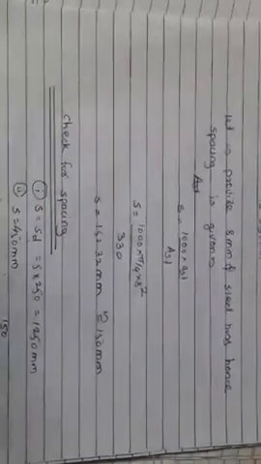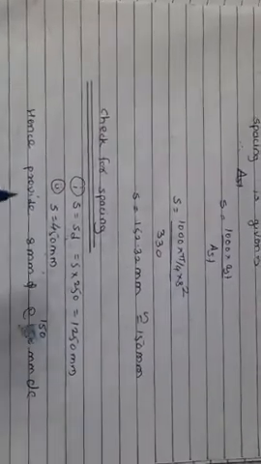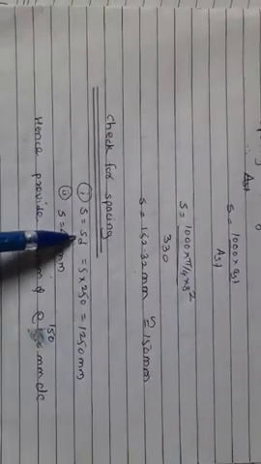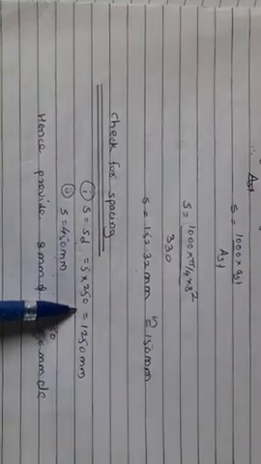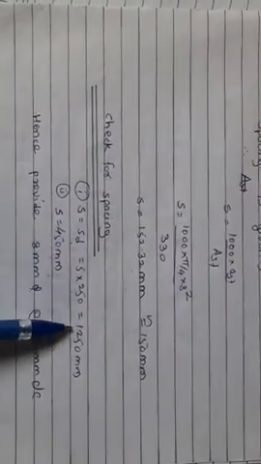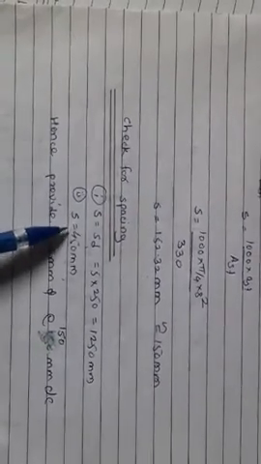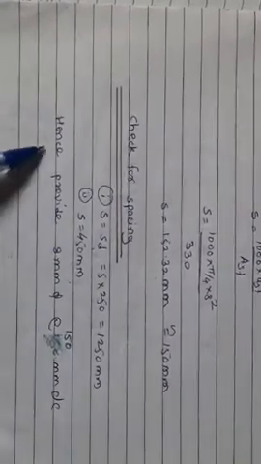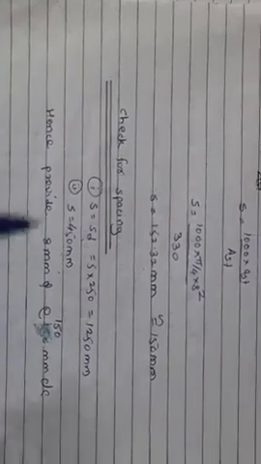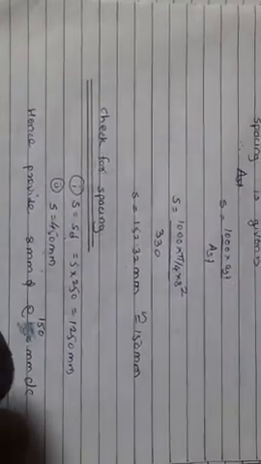Now we go for the check for the spacing. The spacing should not be greater than 5 times the effective depth, 5 into 250, which is equal to 1250 mm. Spacing should not be greater than 450. Hence we have to provide 8 mm diameter steel bars at 150 mm center to center.